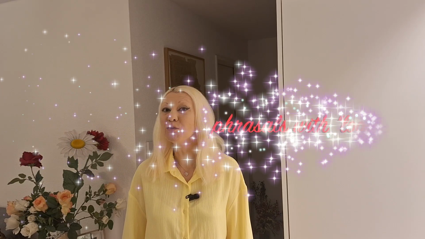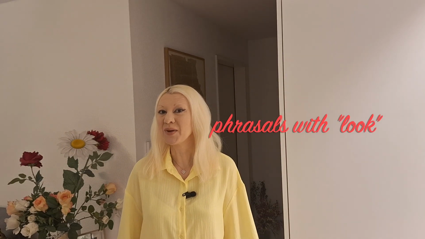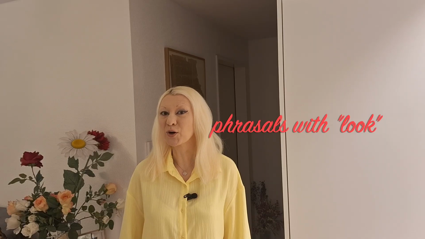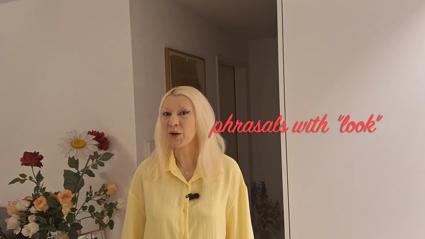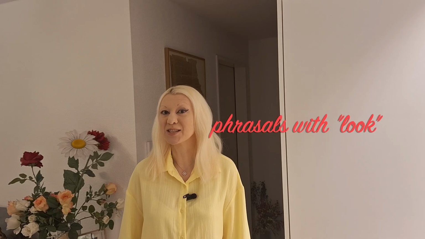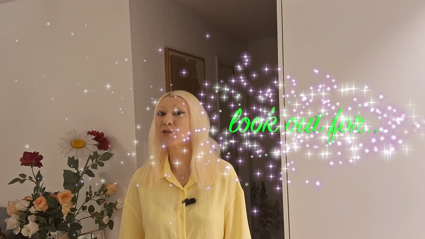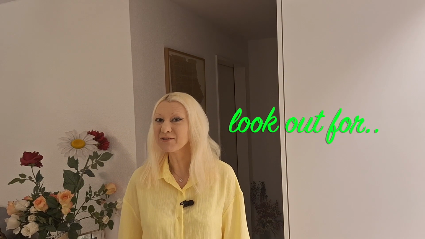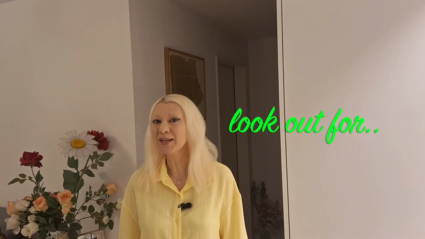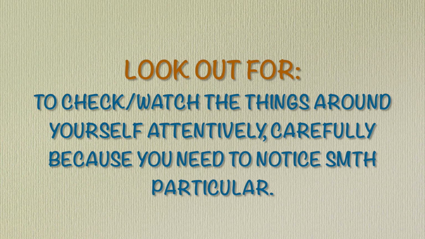Today we are talking about 5 phrasal verbs with the verb look. There are many meanings of the phrasal verbs with the verb look, so let's look in details at all of them. The first one is look out for. This phrasal verb means to check the things around yourself carefully, attentively, because you need to notice something particular.